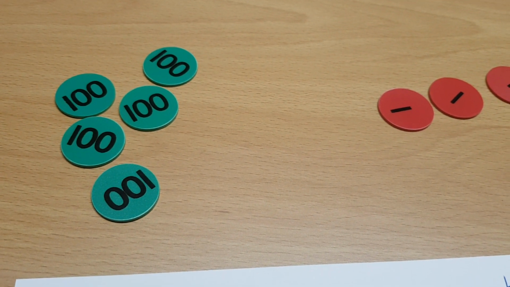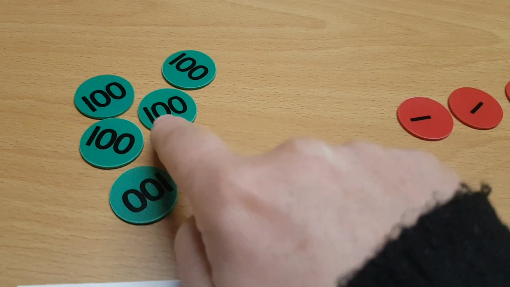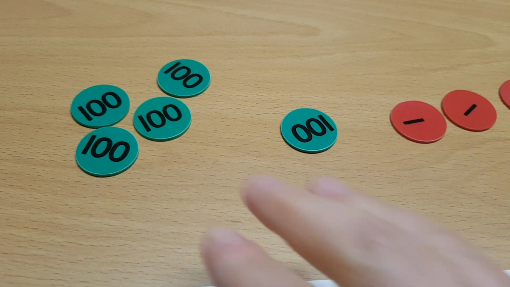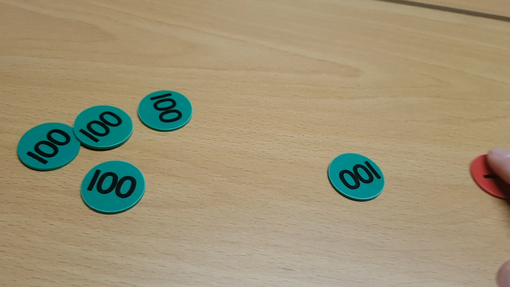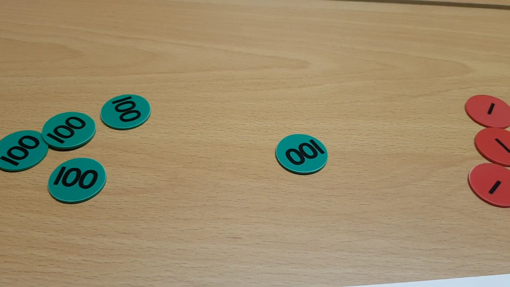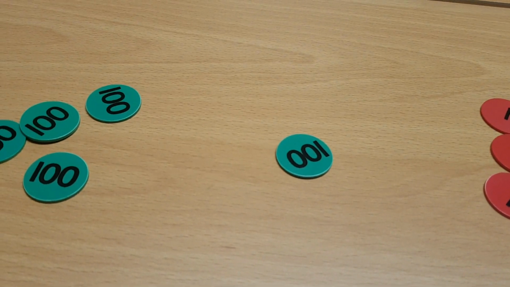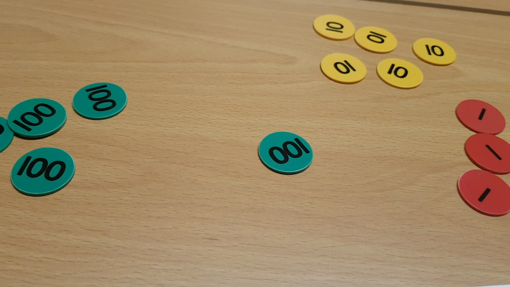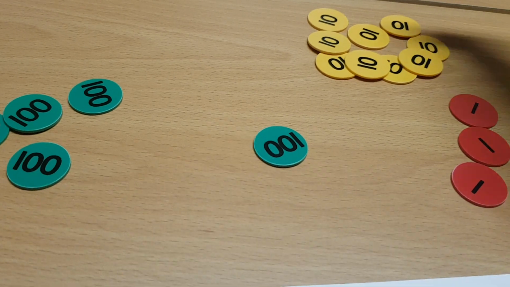So we've got 500, and what we're going to do is take one of those hundreds. Whoops, here we go. We're going to take one of those hundreds and pop it into the tens column. Now, as I said, all the tens stay together, and if you do an exchange, the 100 that we're bringing across is going to exchange for tens to be in the tens column. So just going to do an exchange. 1, 2, 3, 4, 5, 6, 7, 8, 9, 10.